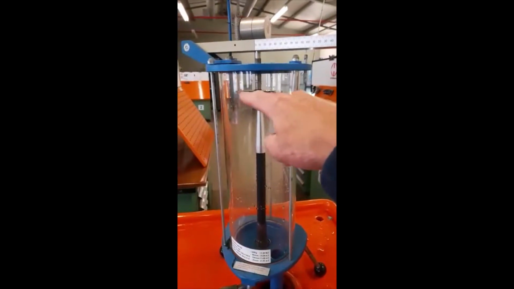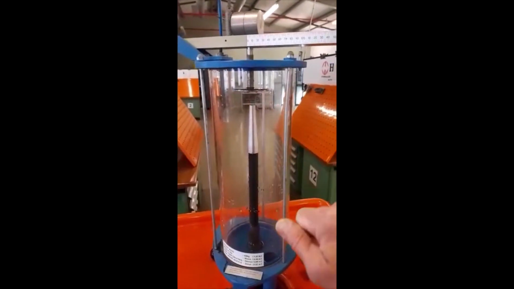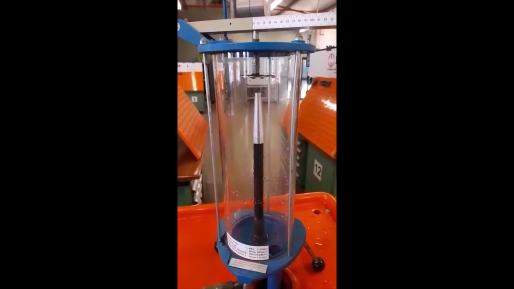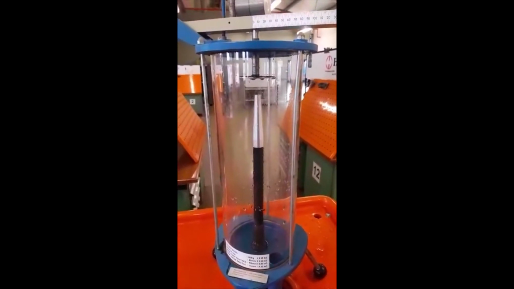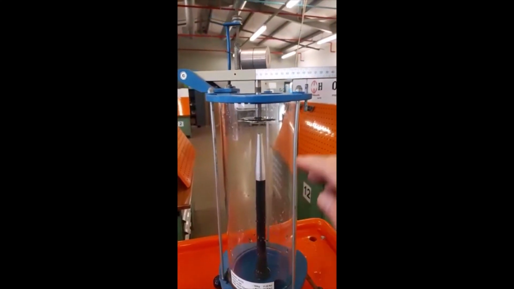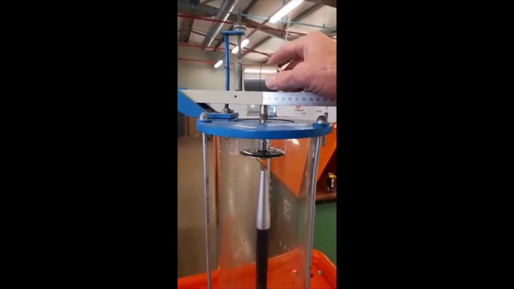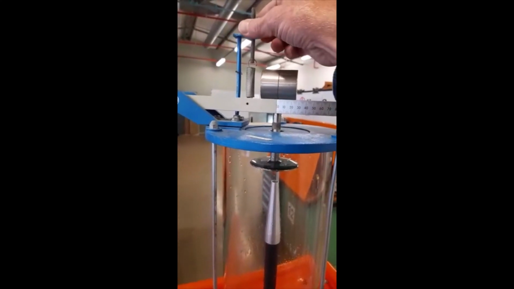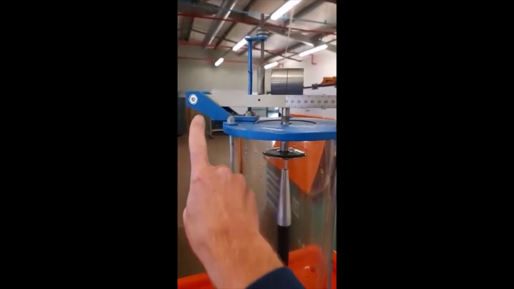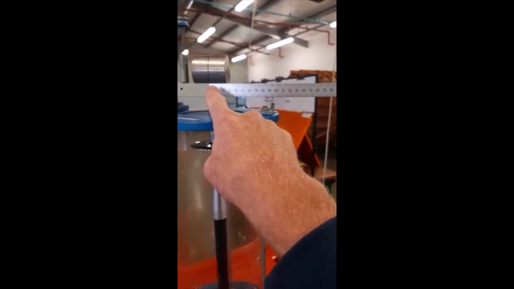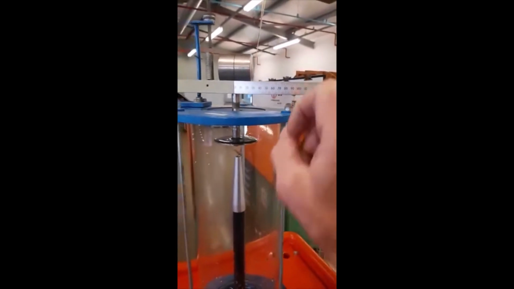Then over here we have a flat plate. We're going to measure the jet force on a flat plate and on a hemispherical plate, which I will show a bit later. And then on top we have the jockey, we have the adjustment screw, we have the pivot point, and then this ruler over here would be the jockey distance.